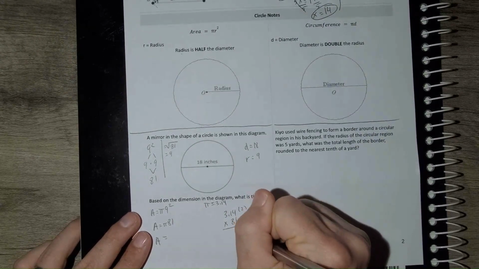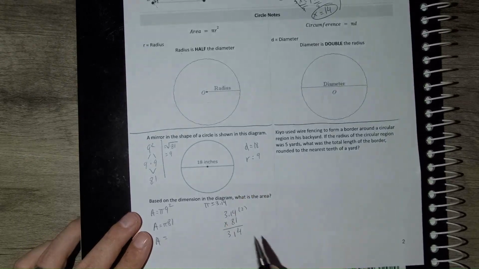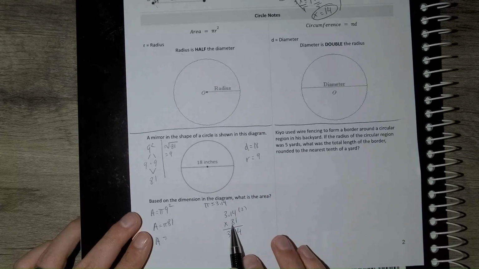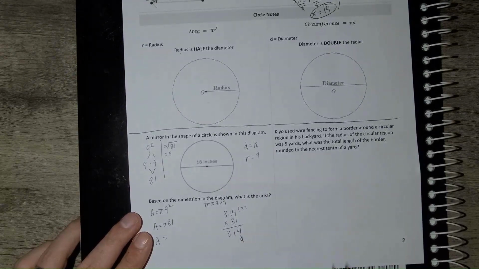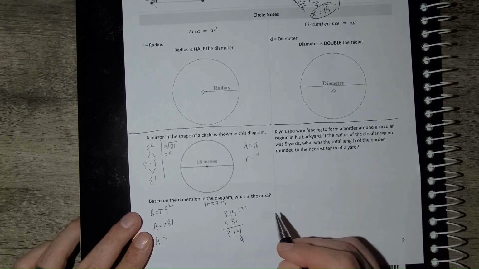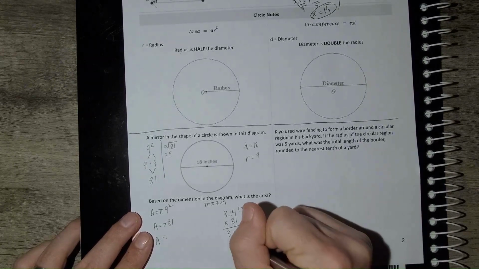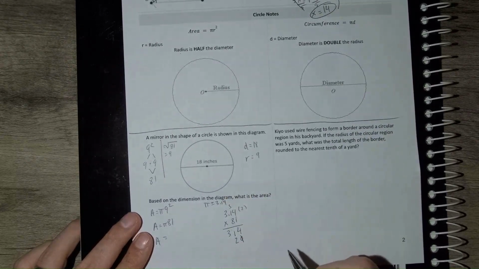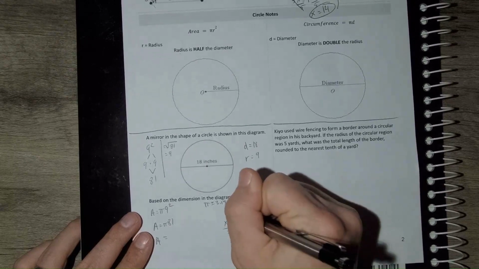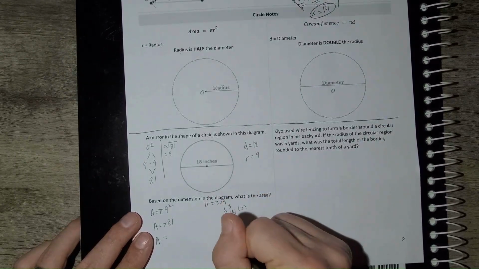So 1 times 4 is 4, 1 times 1 is 1, 1 times 3 is 3. I am moving a place value over to the tens place, so that means I need a placeholder. 8 times 4 is going to be 32, so we regroup our 3. 8 times 1 is 8, plus 3 is 11, regroup our 1. 8 times 3 is 24, plus 1 is 25.